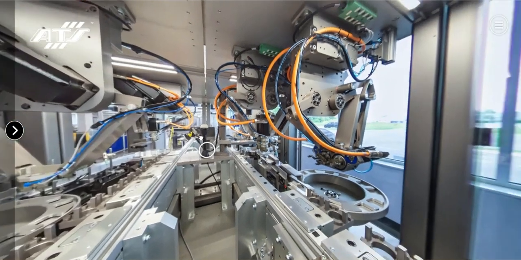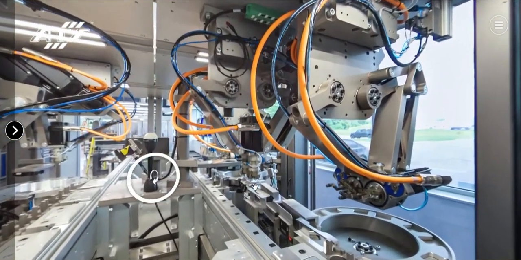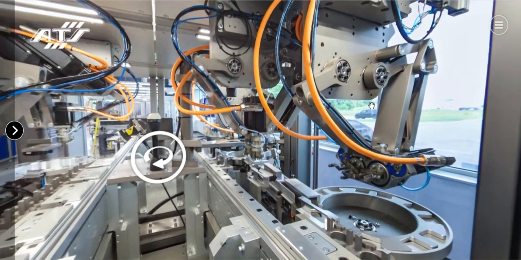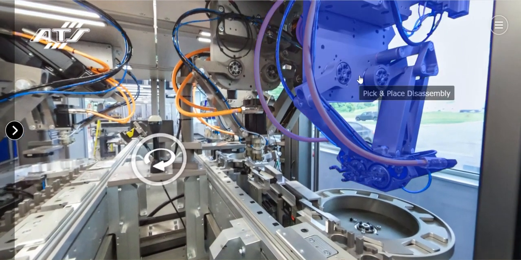So maybe just point out a couple of things about the robots. Again, kind of a historical note. In developing the technology originally, the idea was not to custom design a robot, but rather to use off-the-shelf robots.